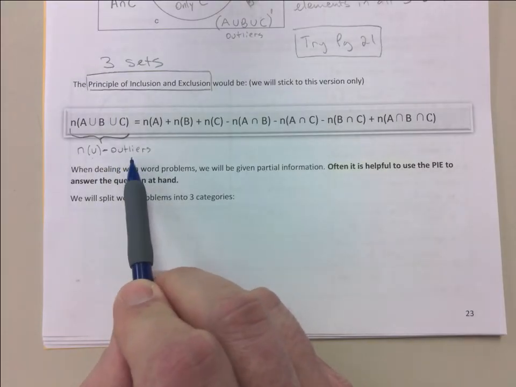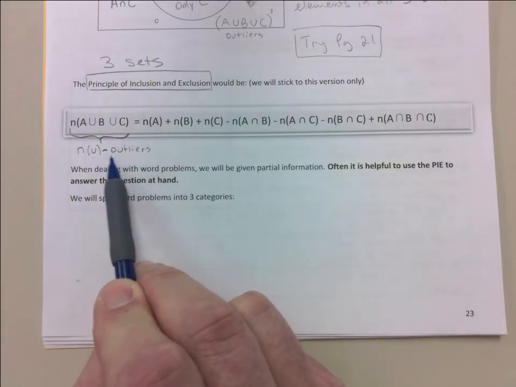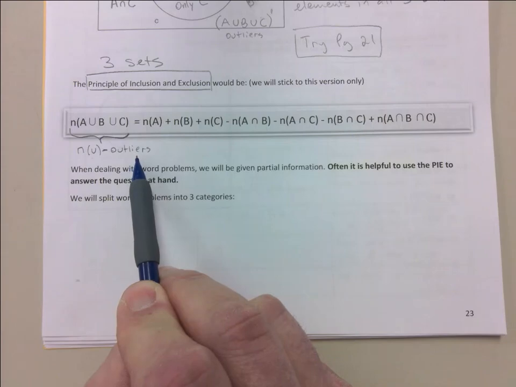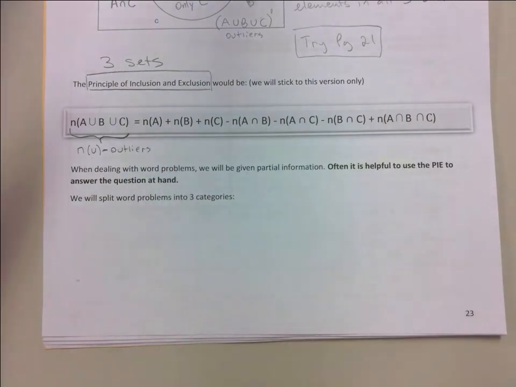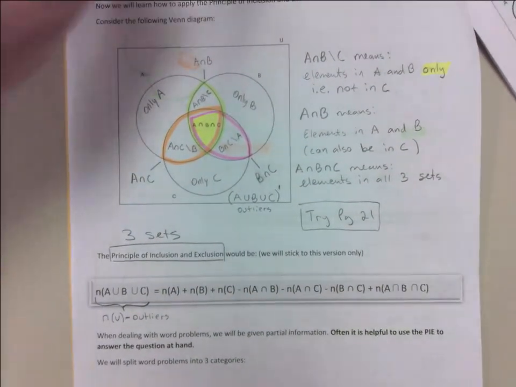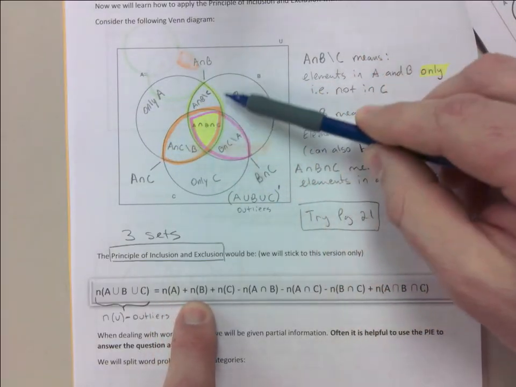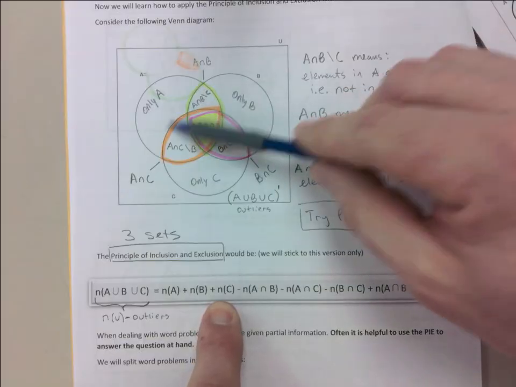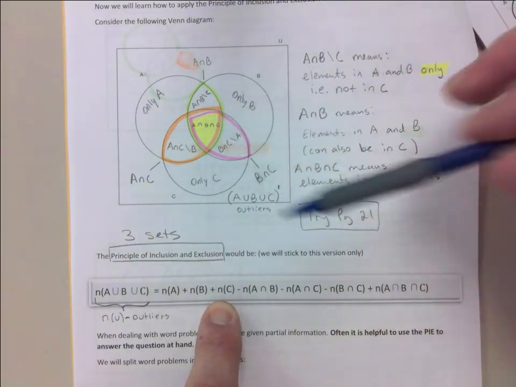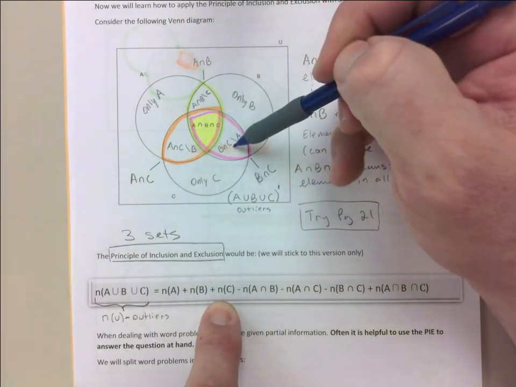If the question guarantees you no outliers, guess what? Minus 0, you're not going to have to worry about it. But what are we adding? Maybe I'll do my diagram at the same time. We're adding all of A, then we're adding all of B, and all of C, and we've double counted a bunch of times by doing that, right guys? We've double counted all the intersections.